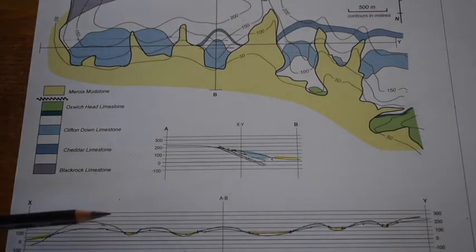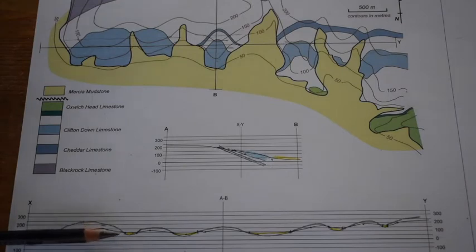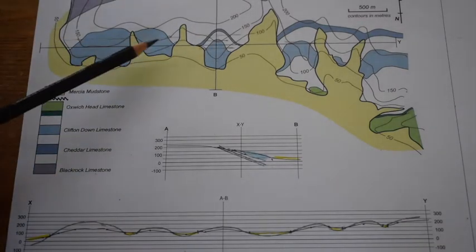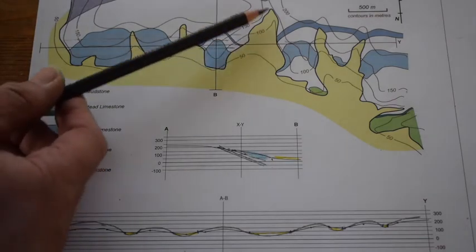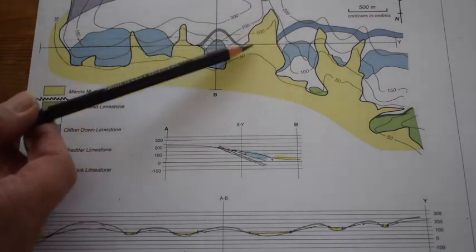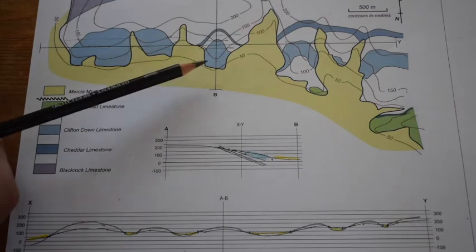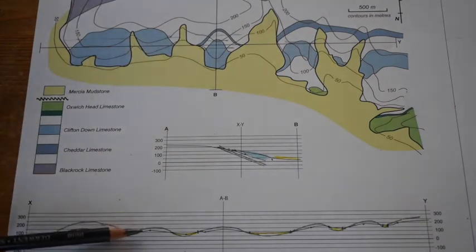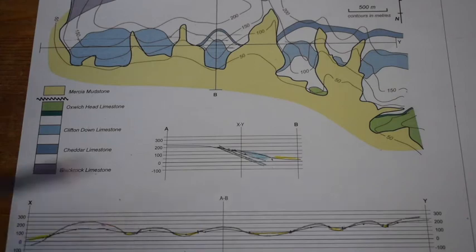So let's try and take this understanding from the profile and draw structure contours on this surface. Clearly, they're going to be irregular. They're not going to be straight lines like they were for the structure contours that we drew on the Clifton Down and Cheddar limestones earlier. They're going to mimic the valley shapes that we see in the modern world. So in other words, they're going to have loops on them that represent the valleys and ridges on the paleo valleys in this paleo topography.